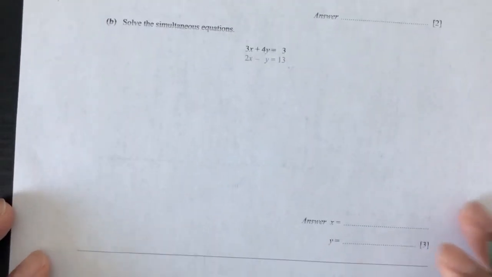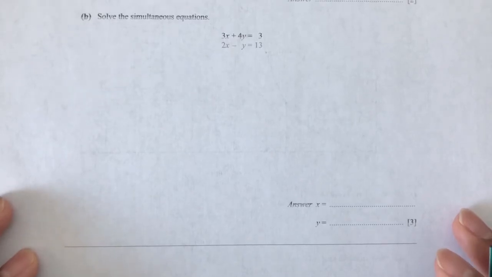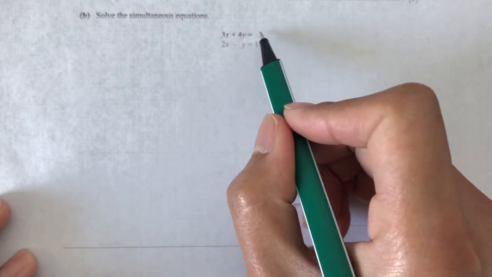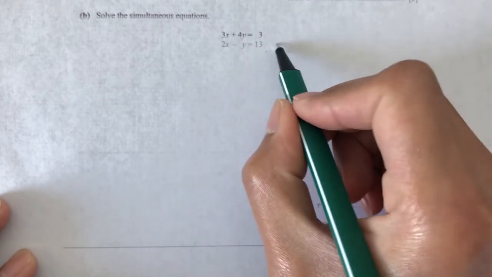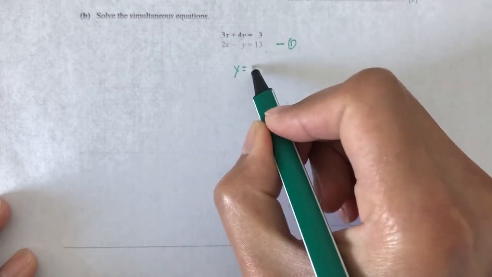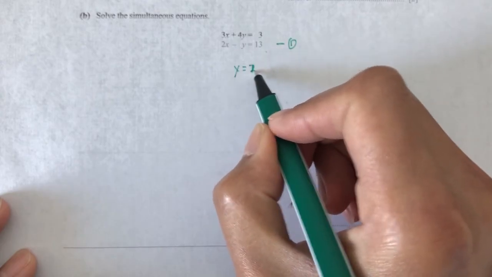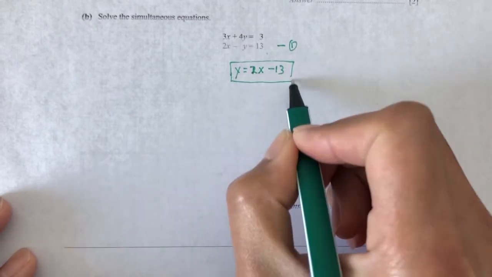Okay, so now part B. Solve the simultaneous equations. So the first equation is 3x plus 4y equal to 3, and 2x minus y equal to 13. So I will use this one to find y as subject of formula. So y will become 2x minus 13. That's the value of y in the first equation.